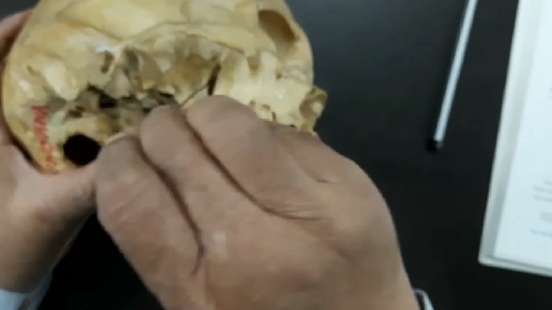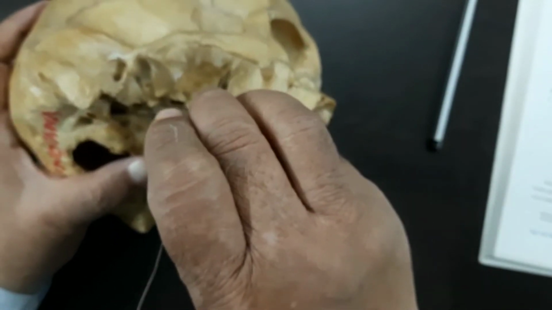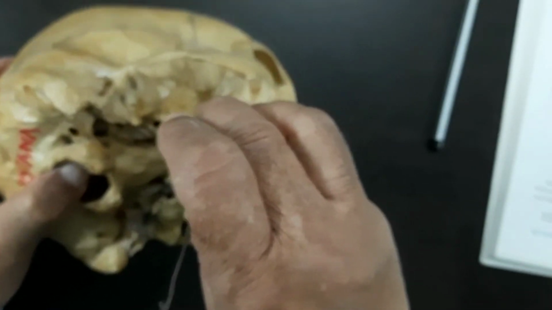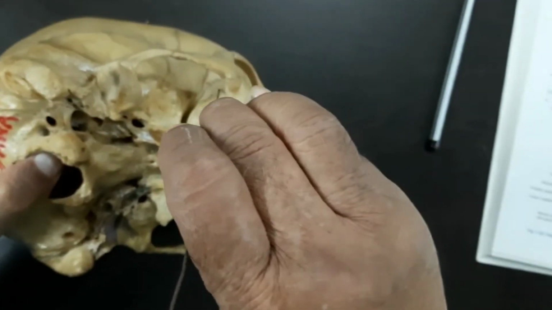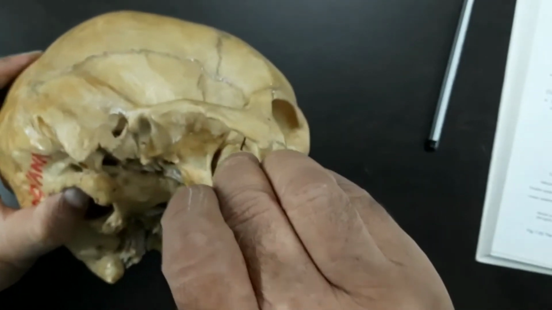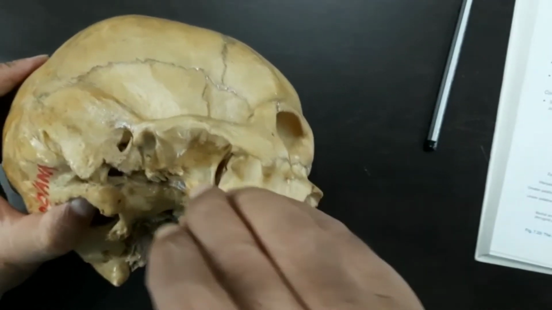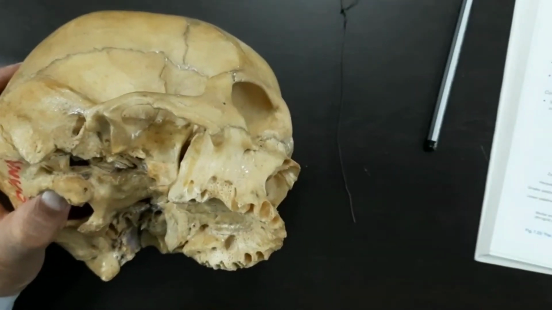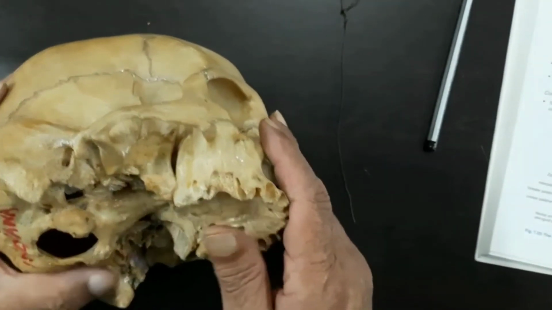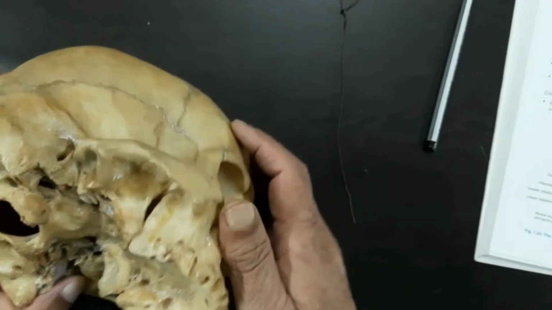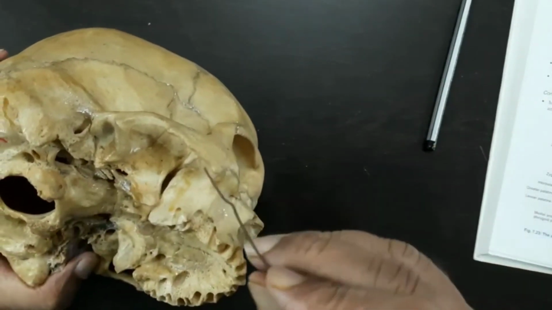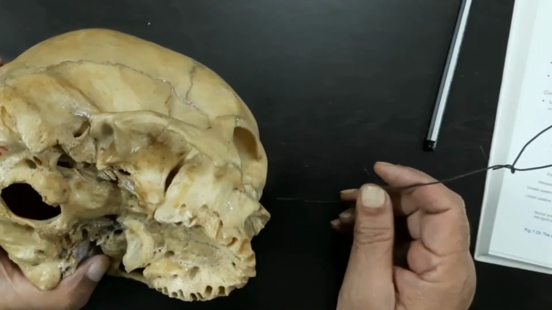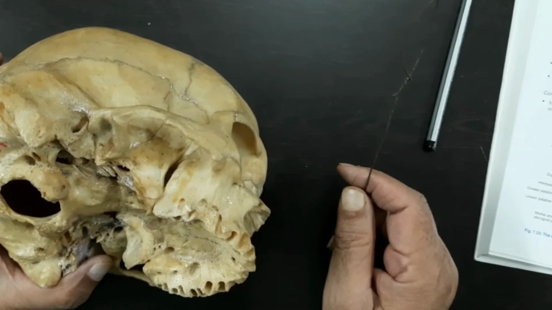This will communicate with the infraorbital, not temporal, infraorbital fissure, where I am passing my wire. You can see here, this is the infraorbital fissure, and this will communicate with the roof on the lateral side. So the roof is communicating with the infraorbital fissure here. The roof of the pterygopalatine fossa communicates, okay.